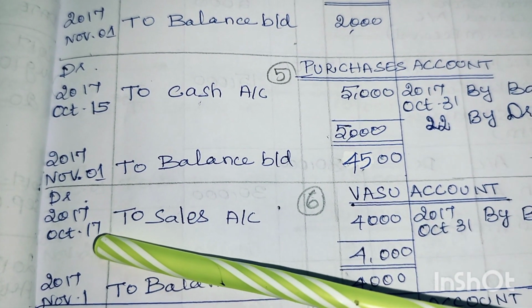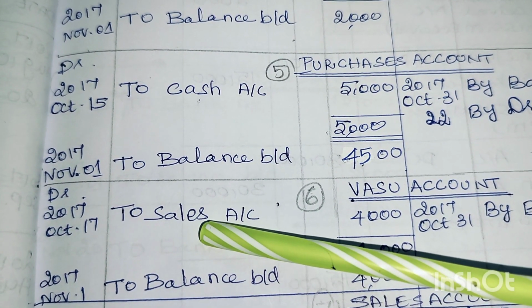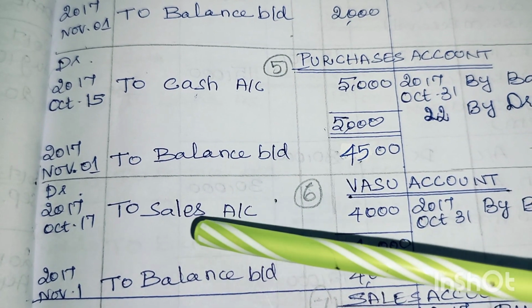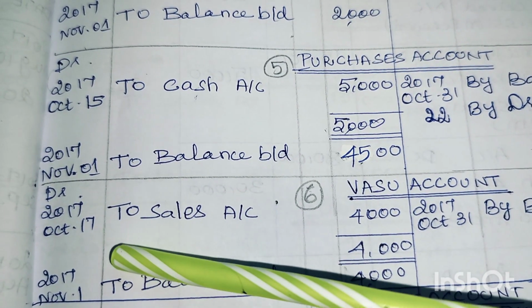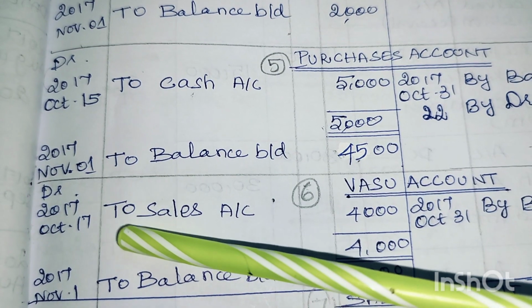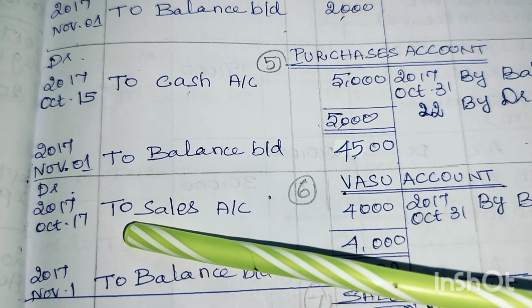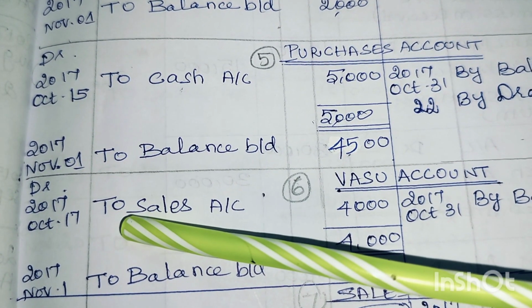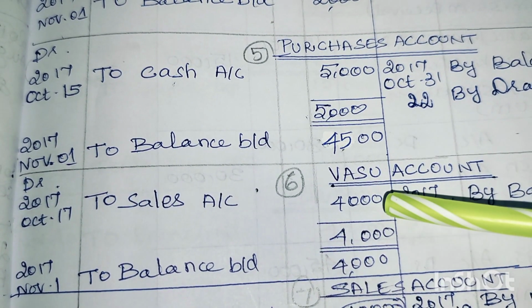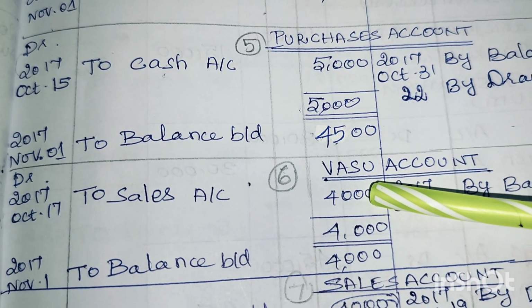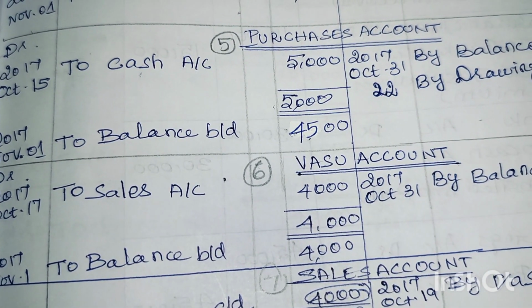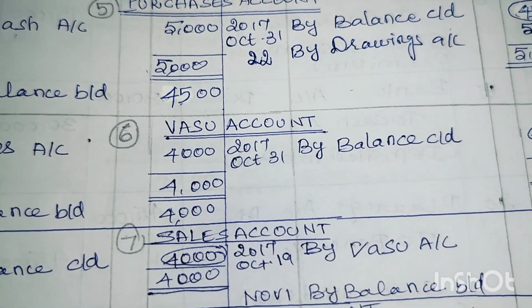Which is the opposite account from the Vasu account? Sales account is the opposite account from the Vasu account. So on the debit side we always start with the word 'To'. So we write 'To sales account'. How many rupees do we have to enter? 4000 rupees. Then to find which side has the bigger value.